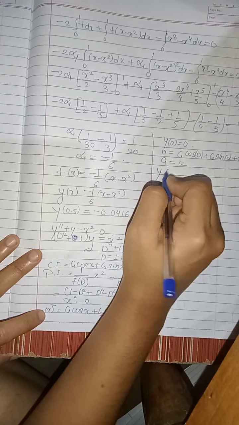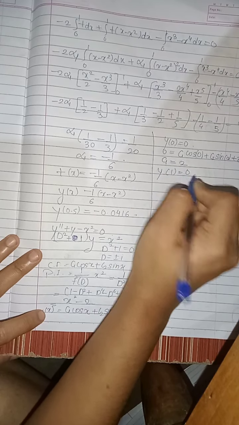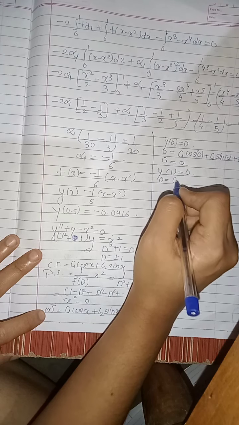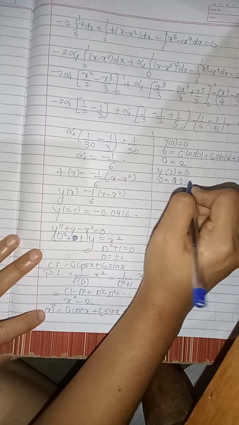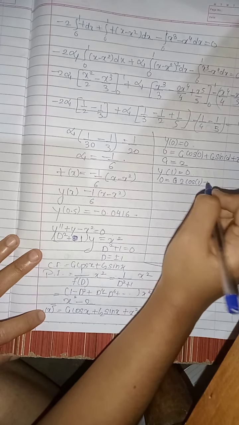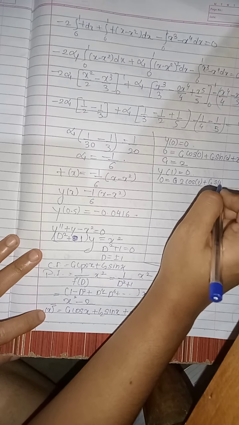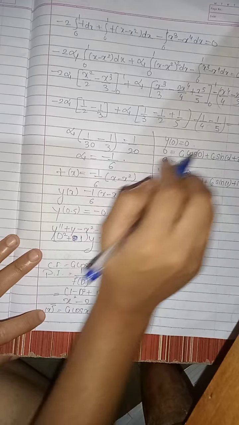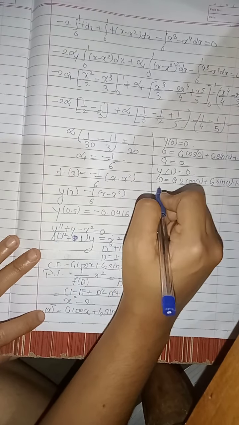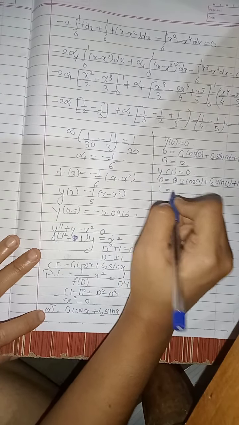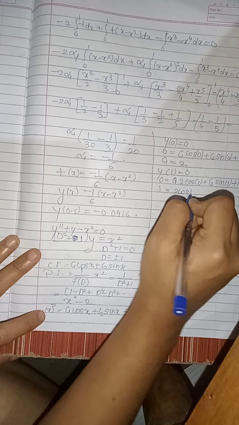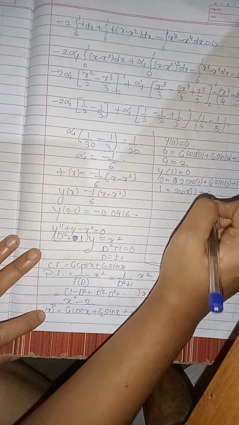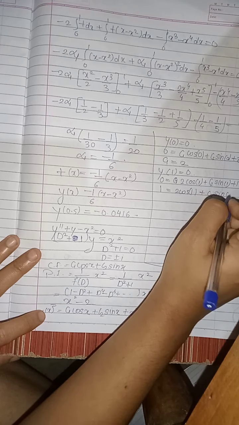Similarly, we'll make use of y of 1 equals 0. So 0 will be equal to c1, which is 2, so 2 cos of 1 plus c2 sin of 1 plus 1 minus 2. So this will be nothing but 1 equals 2 cos of 1 plus c2 sin of 1.